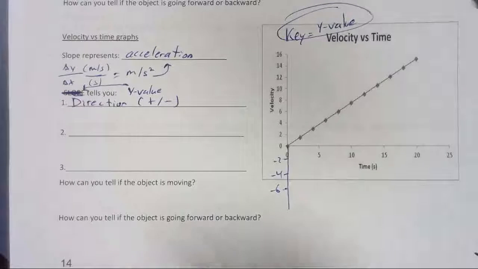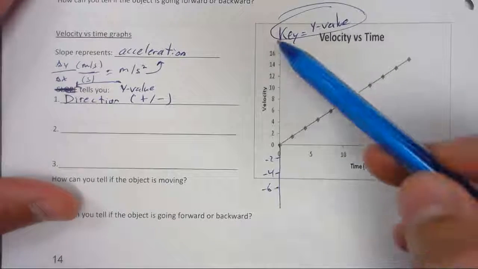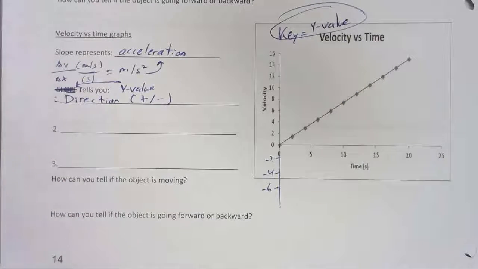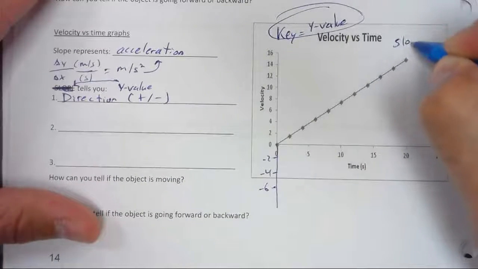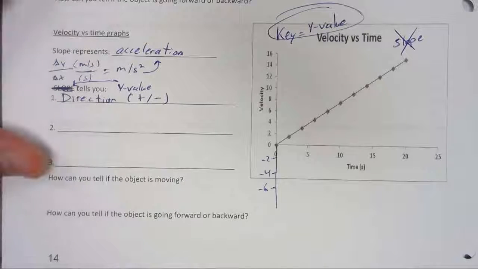So we're writing the same words for this, but realize we're not looking at the same thing. So in the first one, we were looking at whether the slope is positive or negative to determine the direction. It's really important to understand that on this graph, we really don't care about slope very much at all. It's all about y value. So here it's not whether the slope is positive or negative, it's about whether the y value is positive or negative.